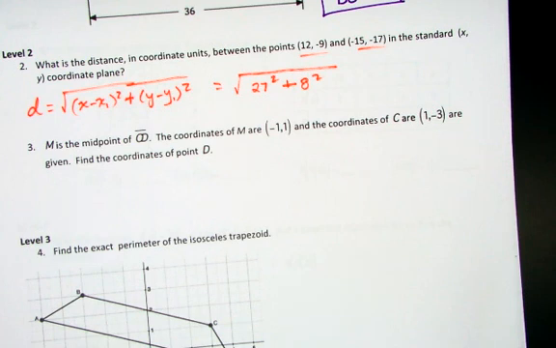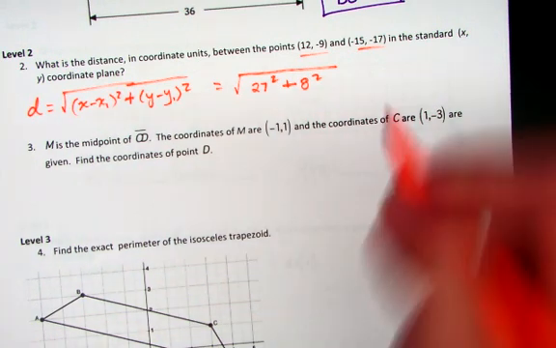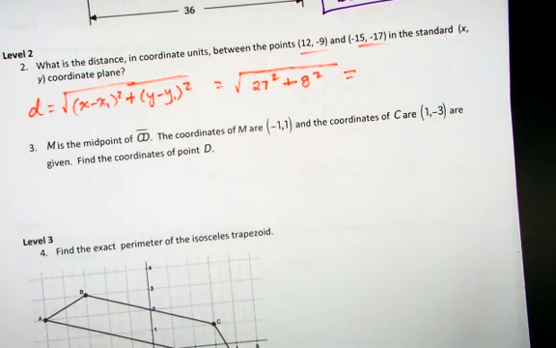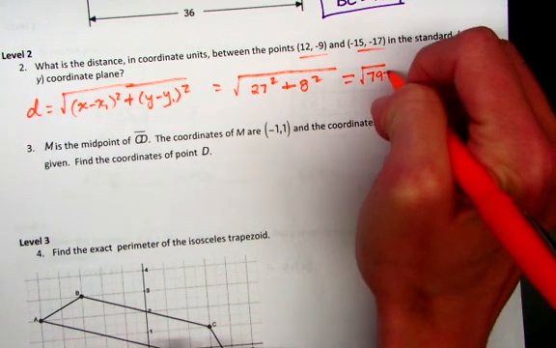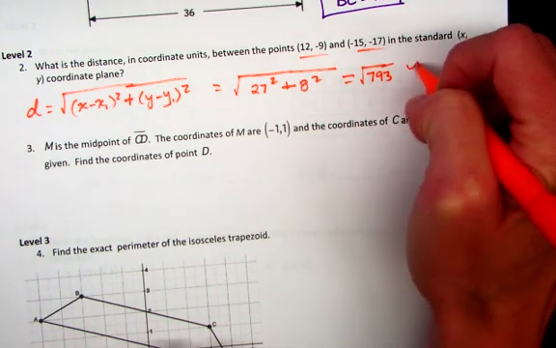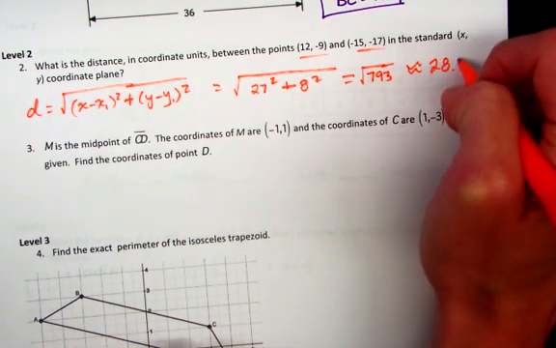Okay, so then if I plug this in, 27 squared plus 8 squared, the square root of that is not a pretty number, so let's go ahead and get the exact value. 27 squared plus 8 squared is the square root of 793, and that's approximately 28.16.